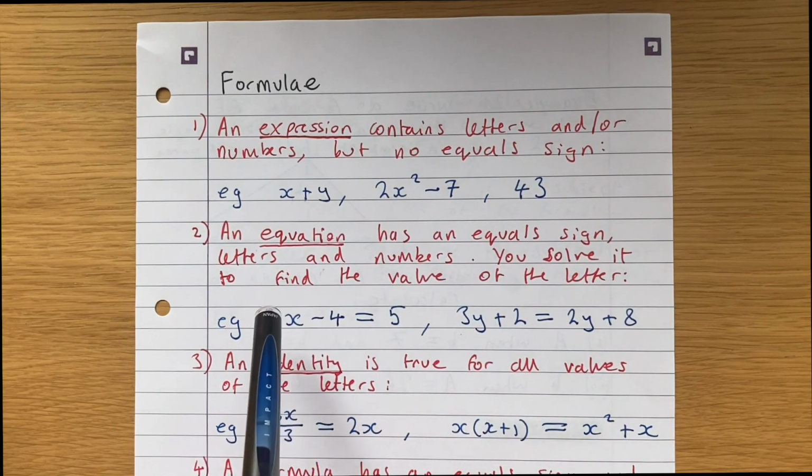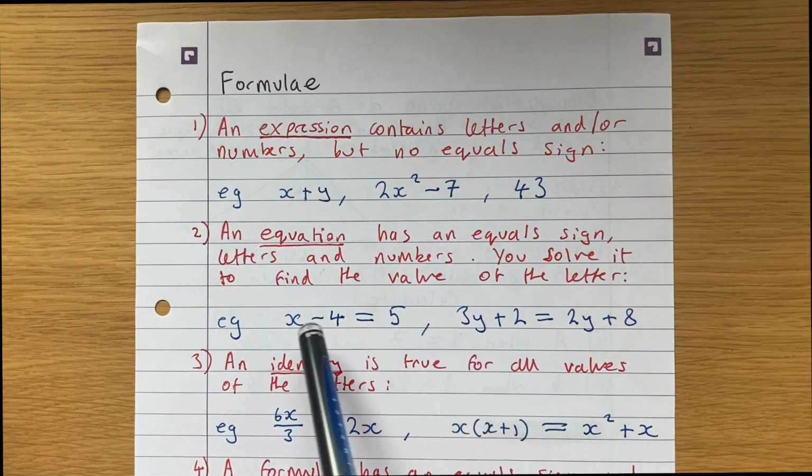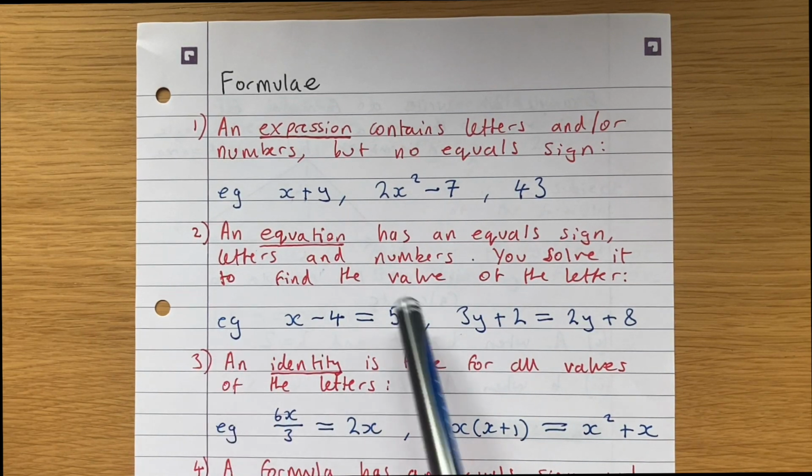An equation does have an equal sign and some letters and numbers, and what you do is you solve equations to find the value of the letter. So for example, x minus 4 equals 5, you'd solve this equation and it only has one solution, and that is that x equals 9.